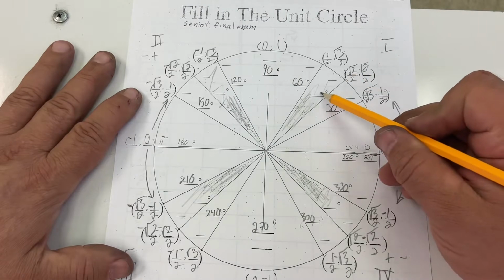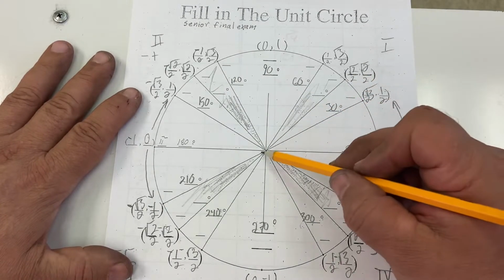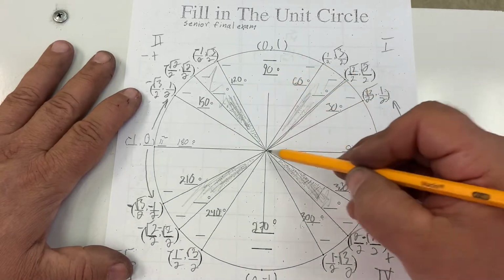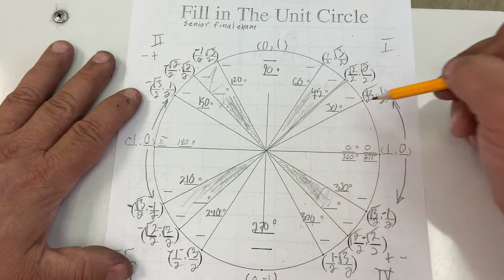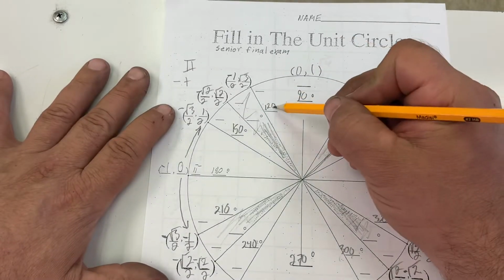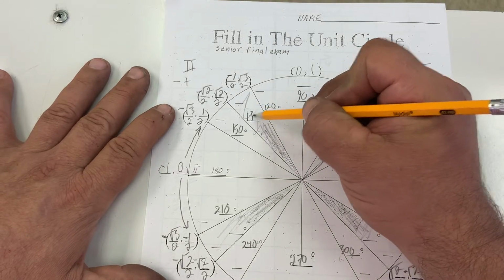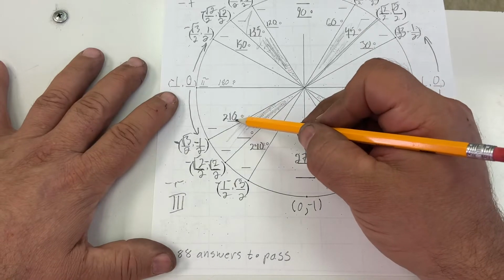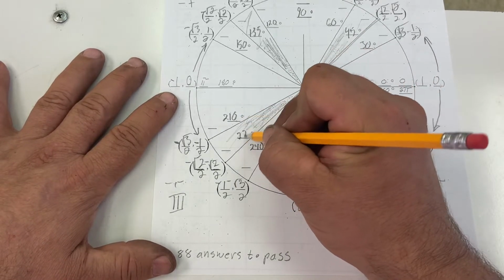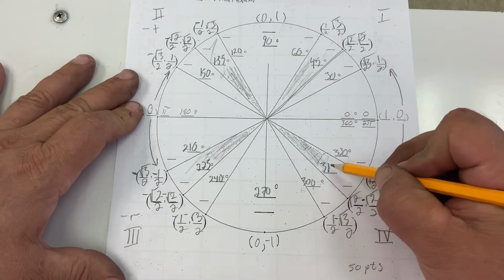Now to get this spot, just 30 plus 60 divided by 2, or half of 90. See the 90? Half of 90 is 45. So you just add 15 to that 30. So we're just going to add 15 to 120. 120 plus 15 is going to give me 135. Then in quadrant 3, 210 plus 15 is going to give me 225. And then 300 plus 15 is going to give me 315.